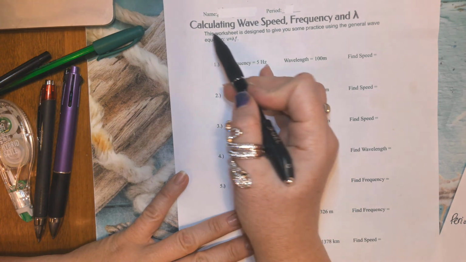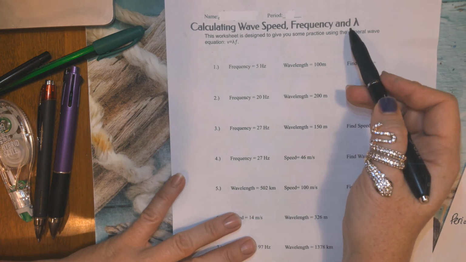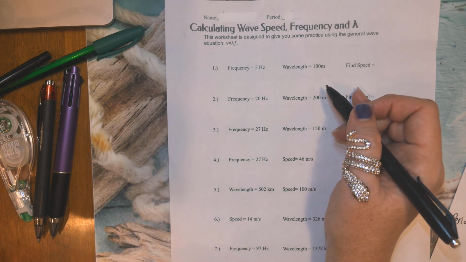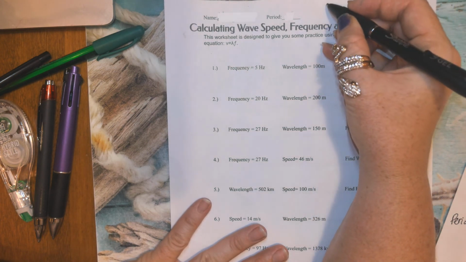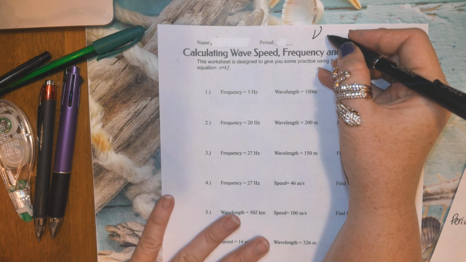I hope you have your worksheet calculating wave speed, frequency, and wavelength. In order to complete this worksheet, you need to have already watched lesson 2.1 where we derived the equation for the velocity or speed of a wave.